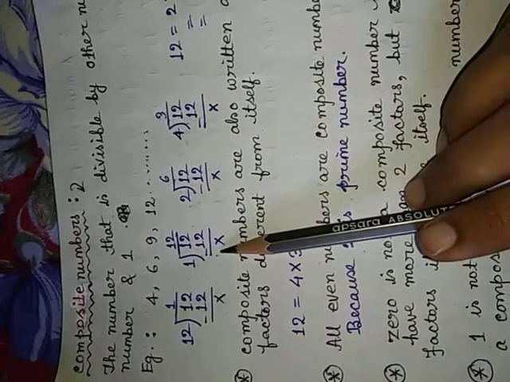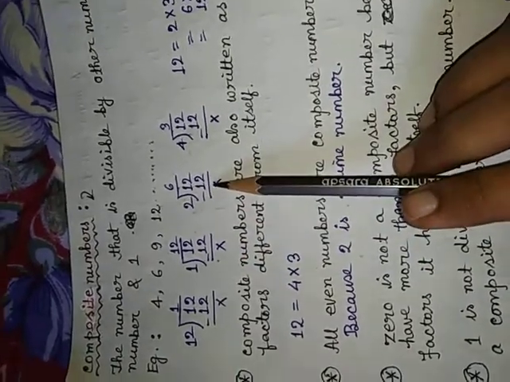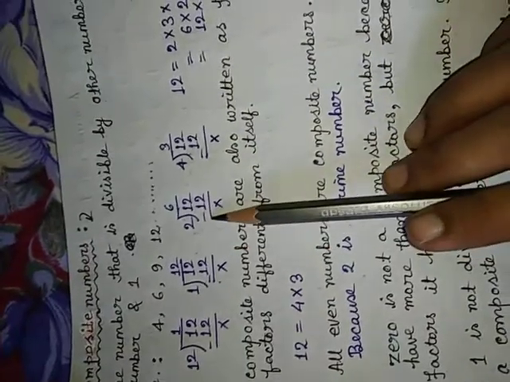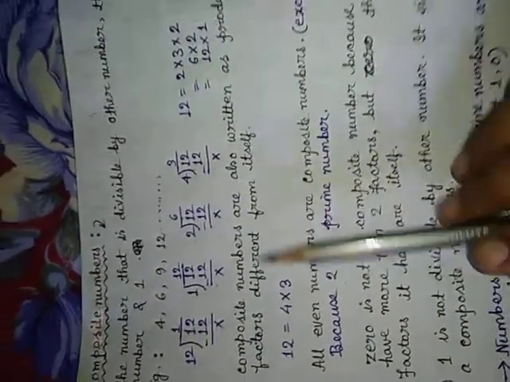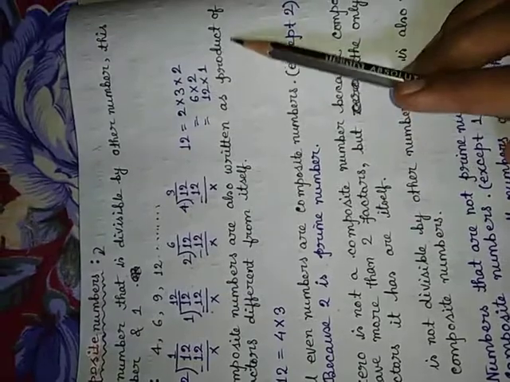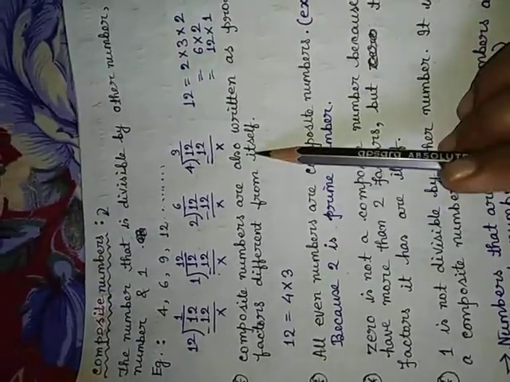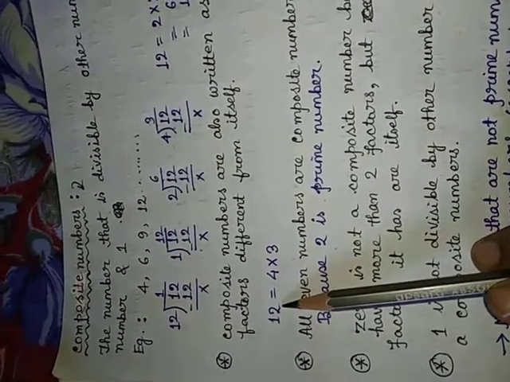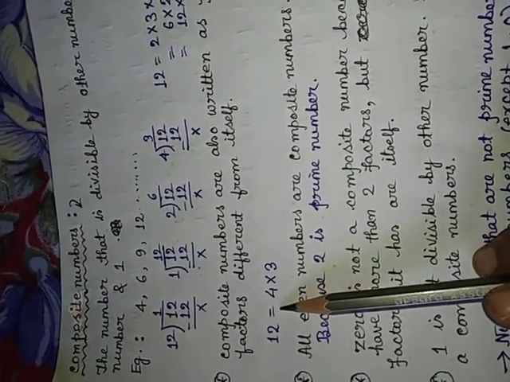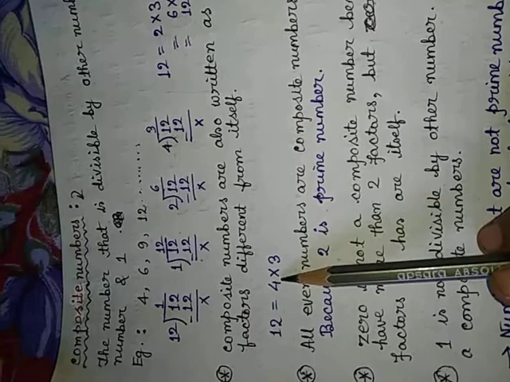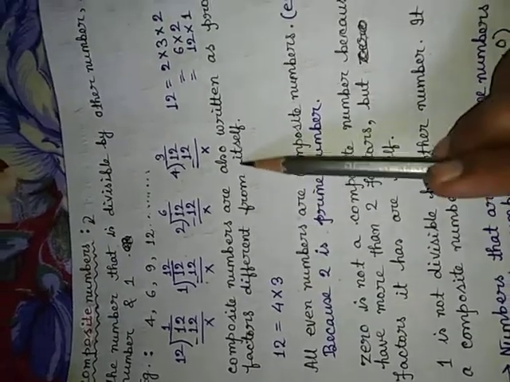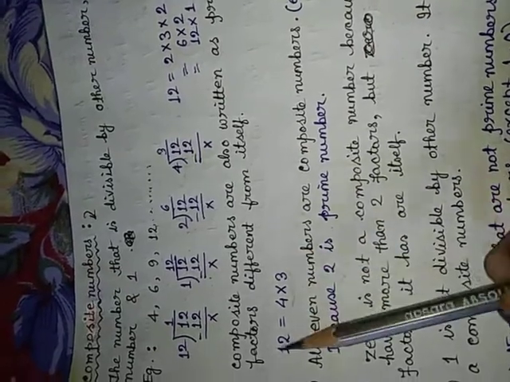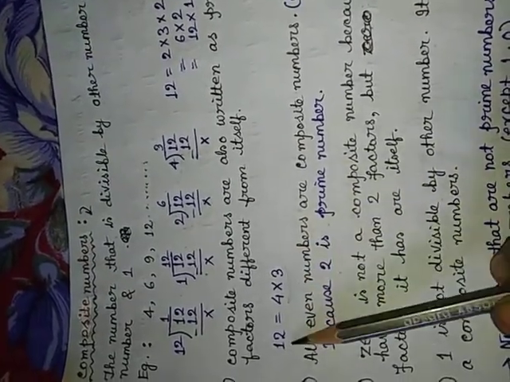So 12, or any number that is divisible by other numbers besides itself and 1, is a composite number. Composite numbers are also written as a product of factors different from itself. For example, 12 is a composite number. We can also write this as 4 into 3, because 4 threes are 12. So it can also be written as a product of factors, which are different from 12.